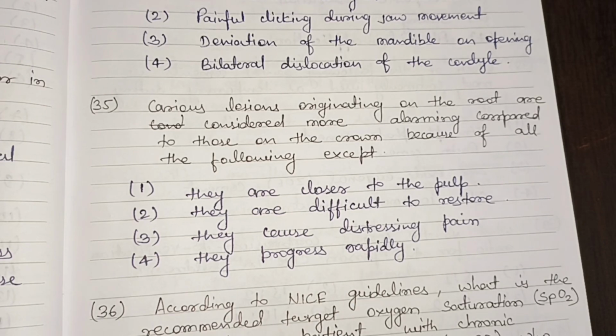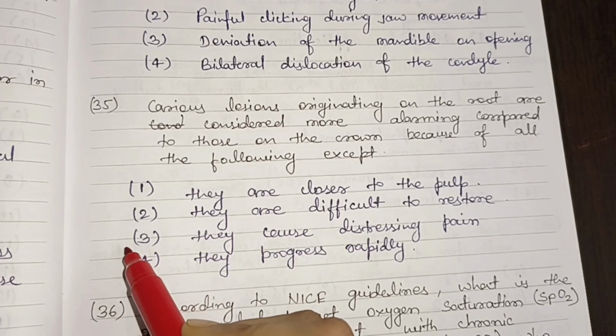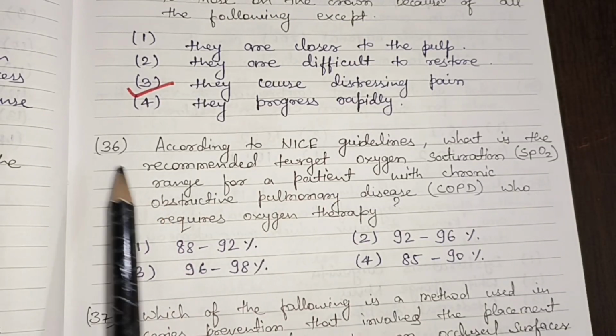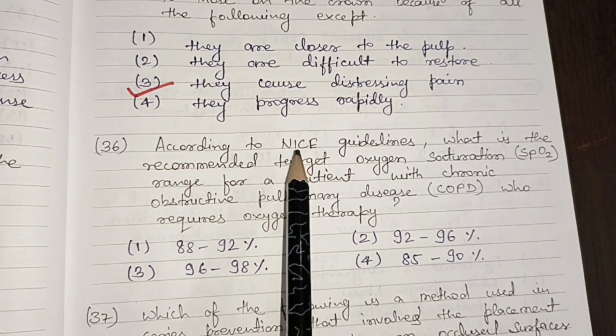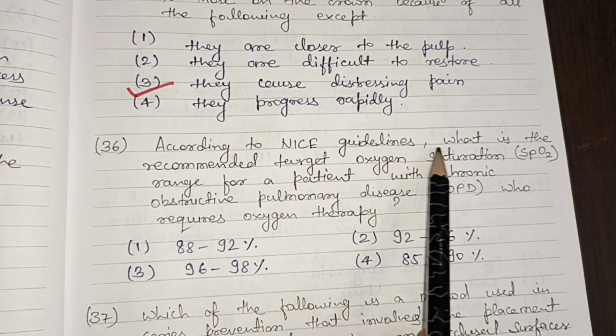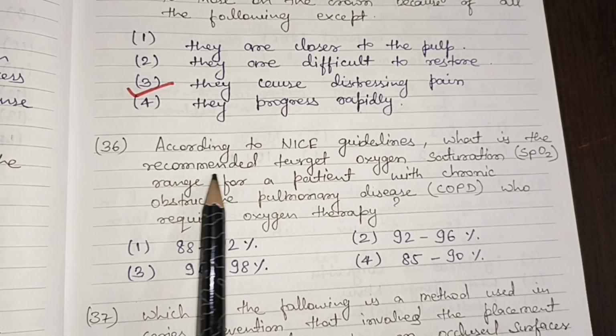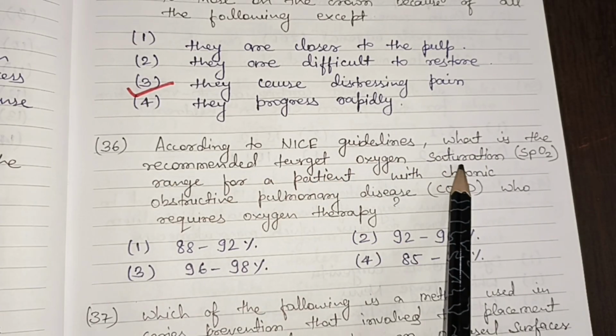And the correct answer is option 3, they cause distressing pain.